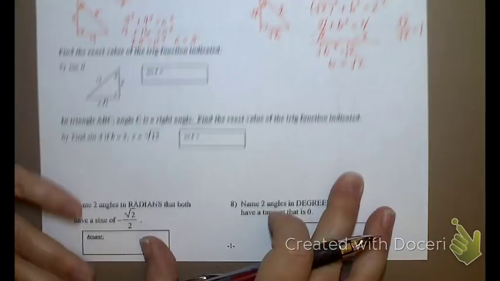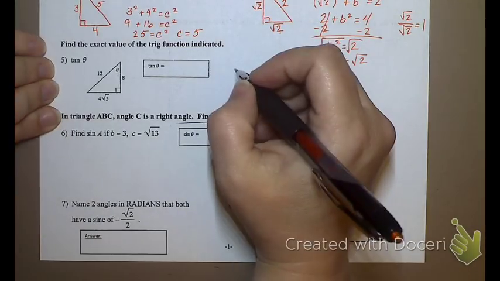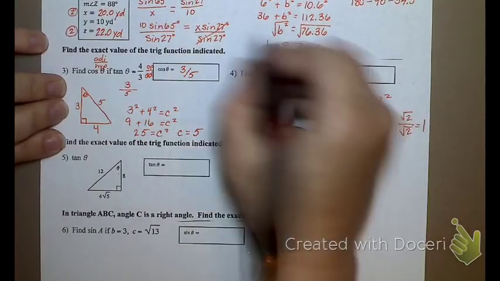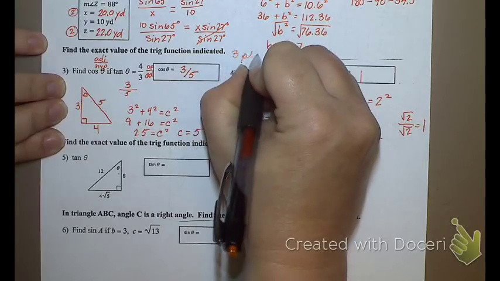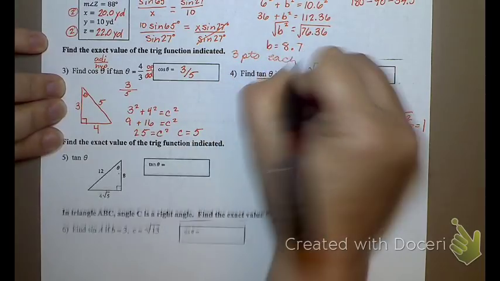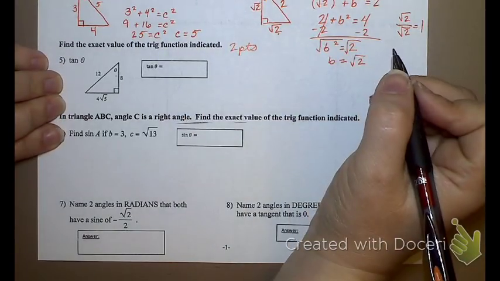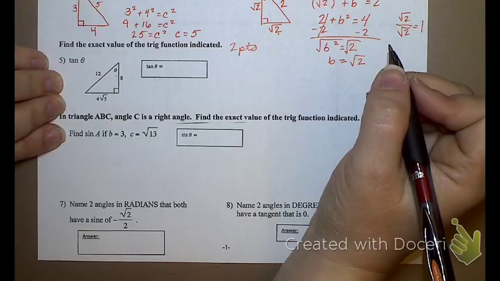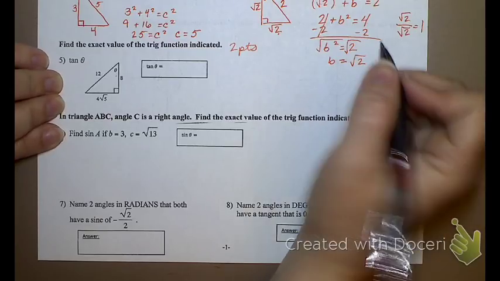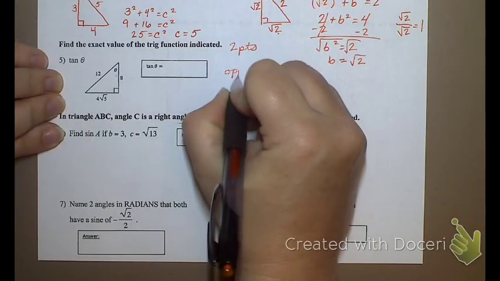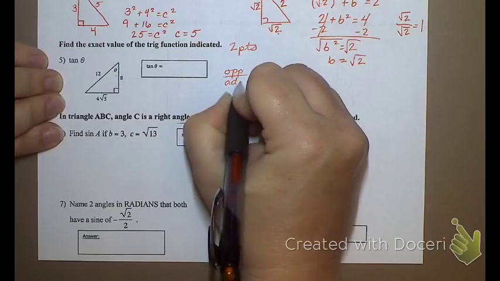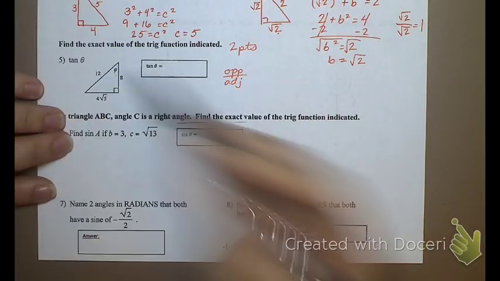All right, number 5. Find the exact value. Oh, by the way, let me give you point values. These were 3 points each. This guy here is only 2 points because it's pretty easy. Tangent is what? From SOHCAHTOA, what's tangent? Opposite over adjacent. Well, if this is theta, what's opposite?